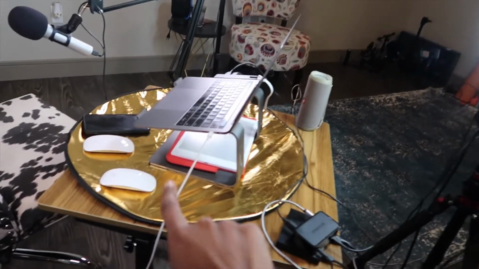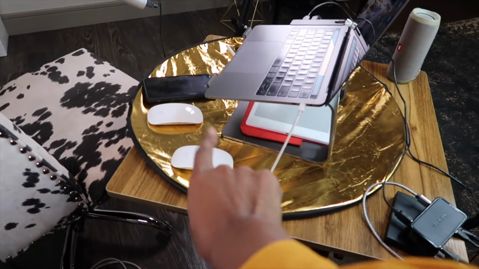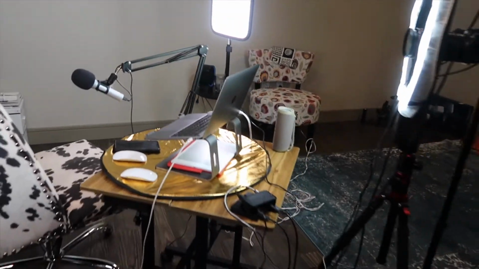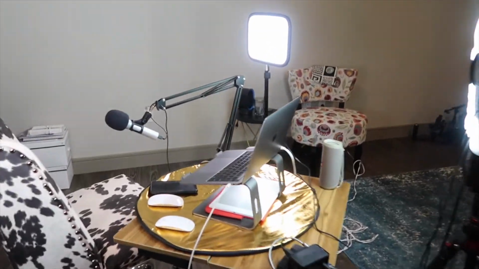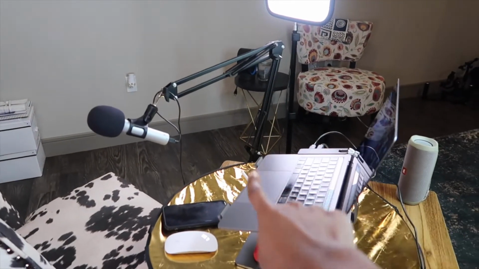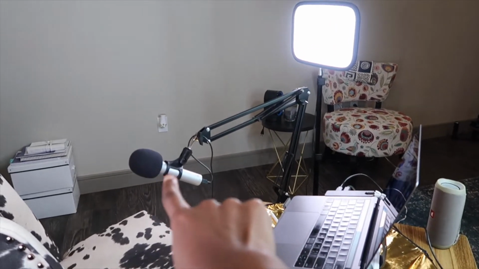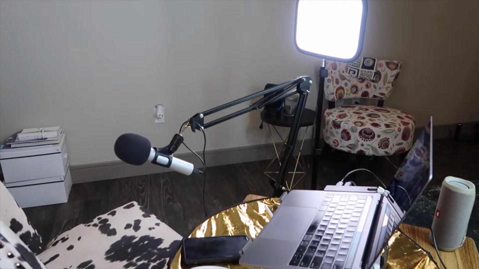I'm usually using this mouse if I'm teaching, and we also have the boom arm, which is pretty handy, and that's the microphone that you see in my video.